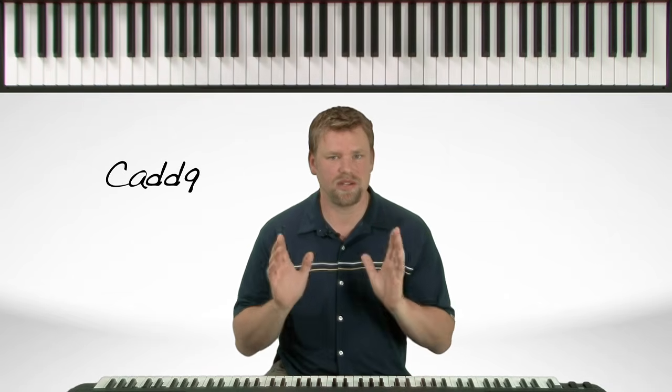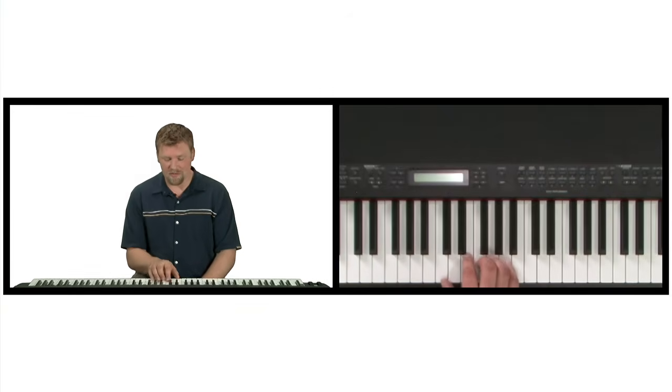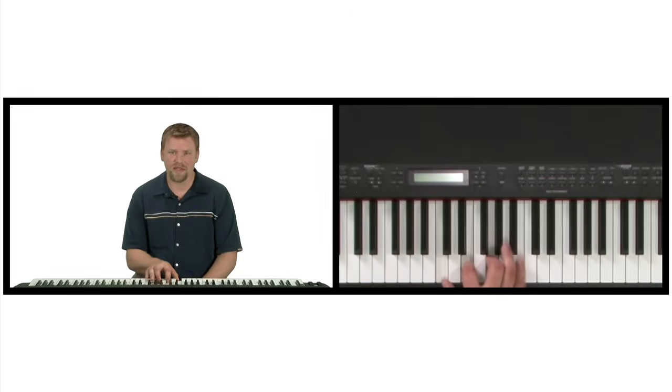Now, with a C add 9, I'm just throwing a bunch of terms at you here, and you can stop it at any time and review, but C add 9 would be a C with just making sure that that 9th is on the top. Now C major 9 would include that 7th, which defines the sound of the chord. So I'm going to talk about two more. We've talked about the major chord, major 7, dominant 7th, minor 7th, the minor chord.